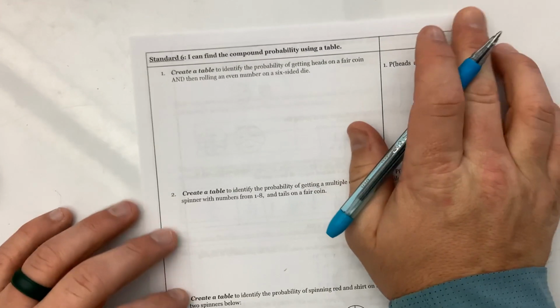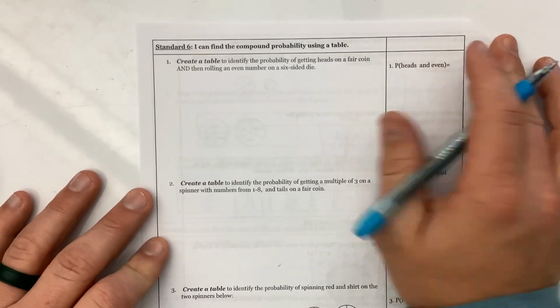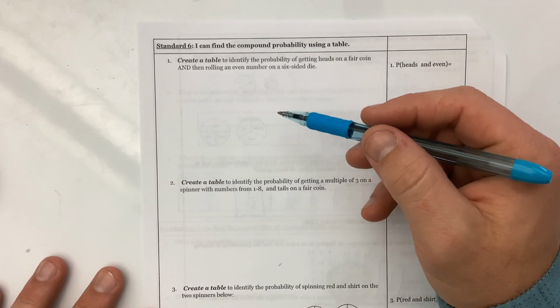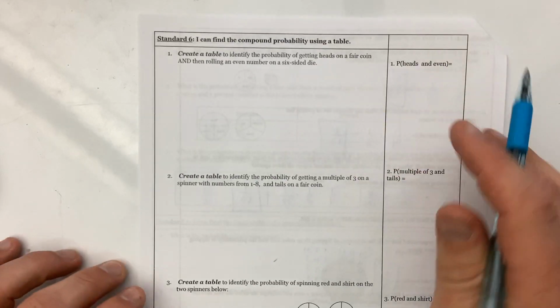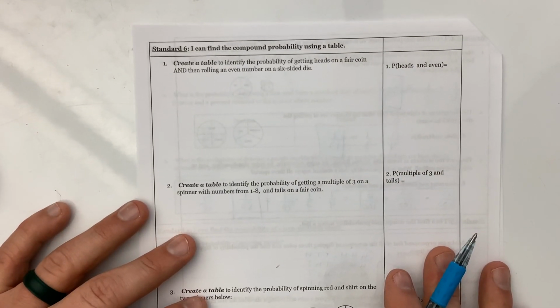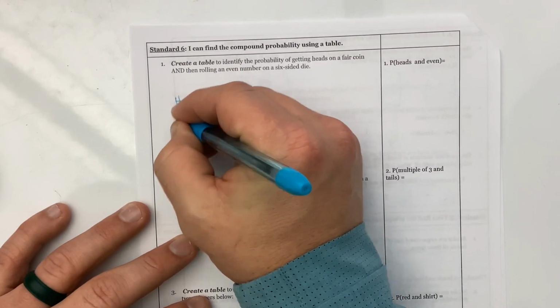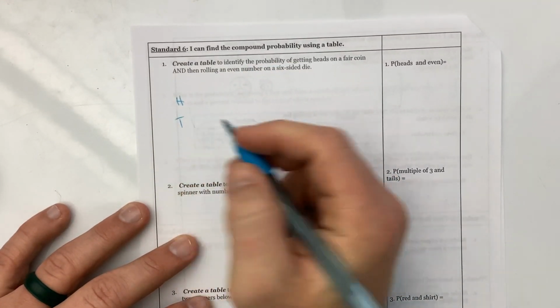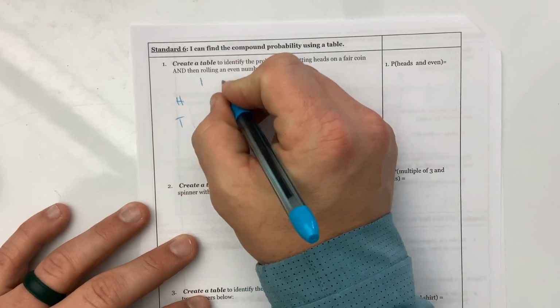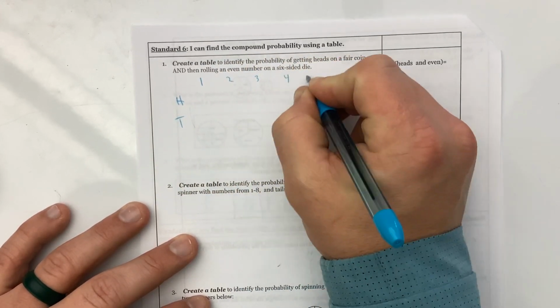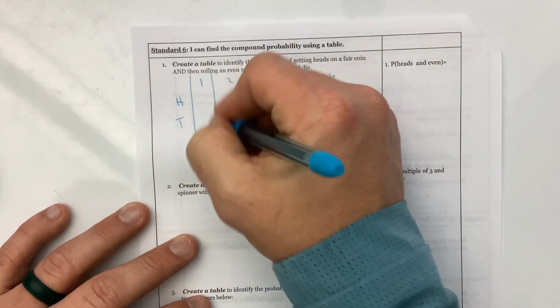Moving right along, let's make some tables. You had to create a table. That's why I bolded it and italicized it. You had to actually make a table here. Getting heads on a fair coin and roll, so very similar. So we have heads, tails, as my event 1, there's 2 outcomes. My event 2 is rolling a 6-sided die. 1, 2, 3, 4, 5, 6.